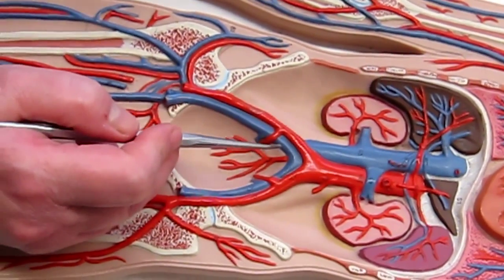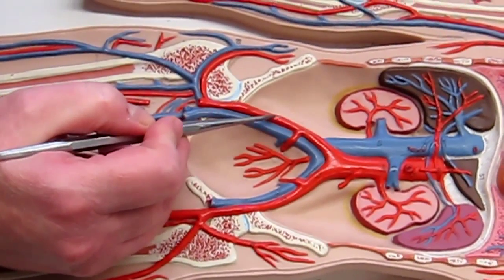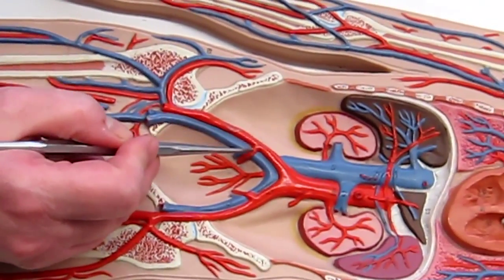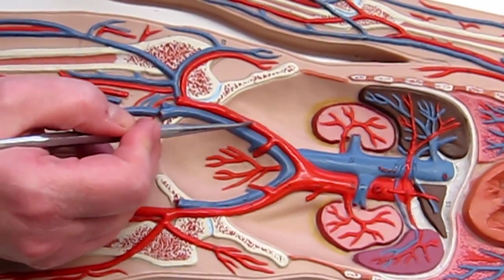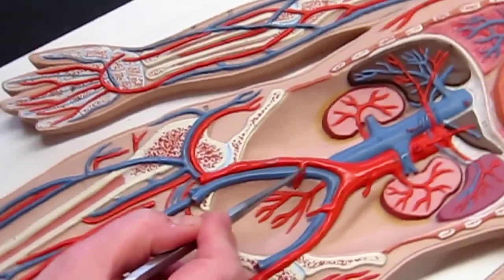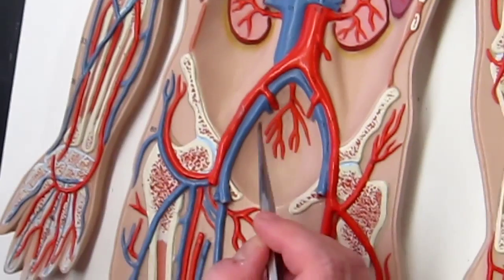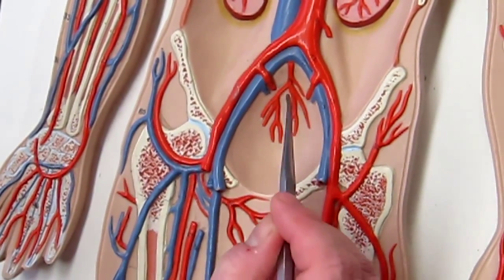And each common iliac artery will split into 2 branches, which are the external and internal. Okay, external meaning it's staying superficial, internal meaning it's heading deeper. Okay, so you can see the internal heading right here into the pelvic cavity.